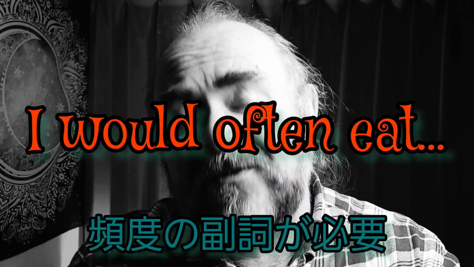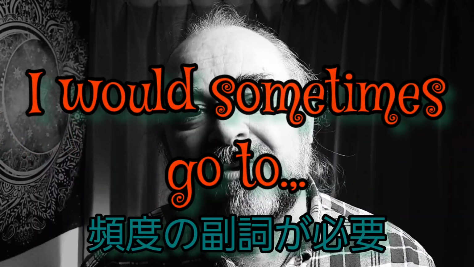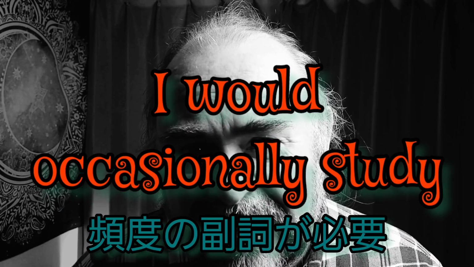When I lived in Osaka, I often went to Umeda, but I would occasionally go to Namba. So again, in this story, the listener understands it was my habit to go to Umeda, but maybe Umeda wasn't special for me. But going to Namba was special for some reason, and they want to ask me questions about Namba.